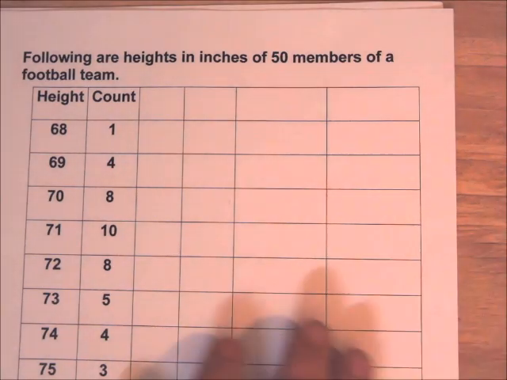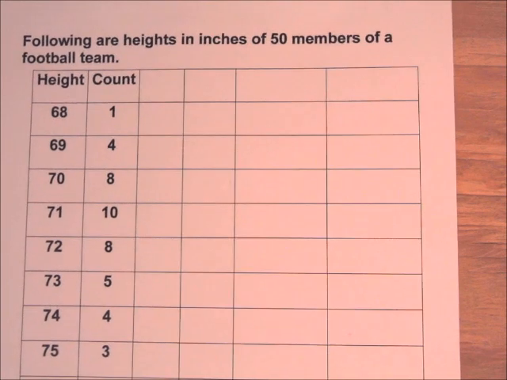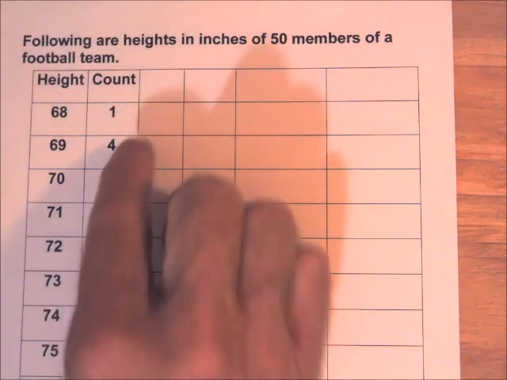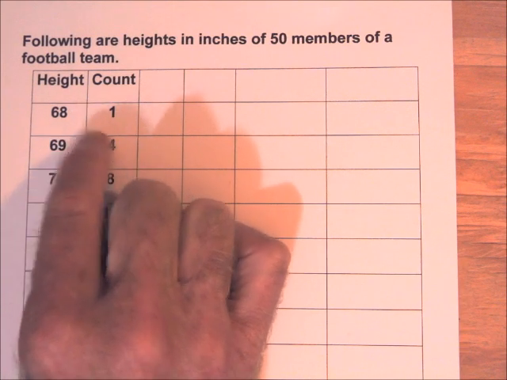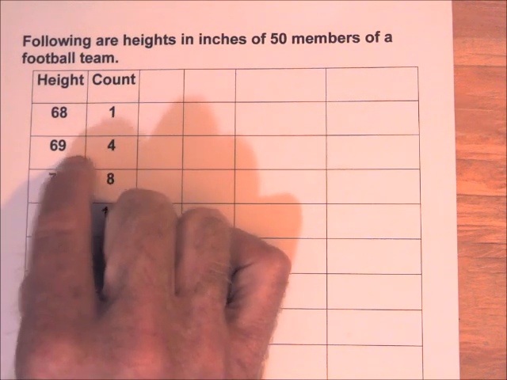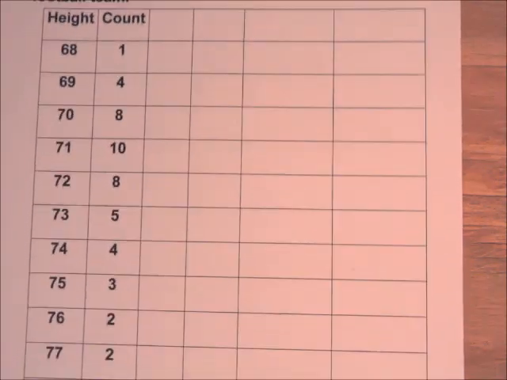Up to this point, we've worked with some very small data sets. In this example, we have a larger data set. We have 50 members of a football team, and we have the heights of these players. So we have one player of height 68 inches, 4 players of height 69 inches, 8 players of height 70 inches, and so forth. There's a total of 50 players.